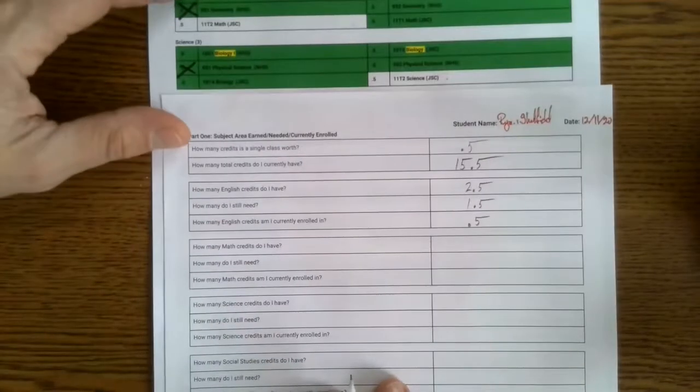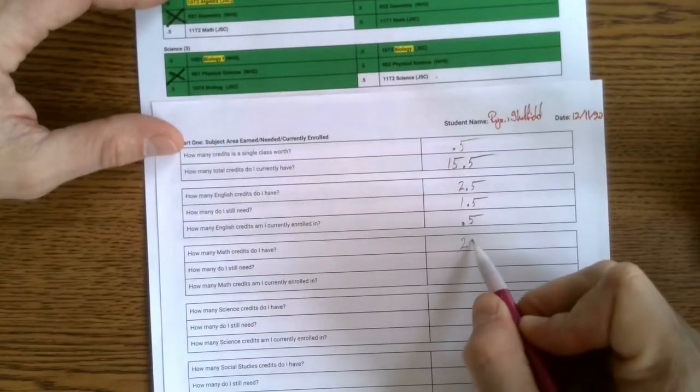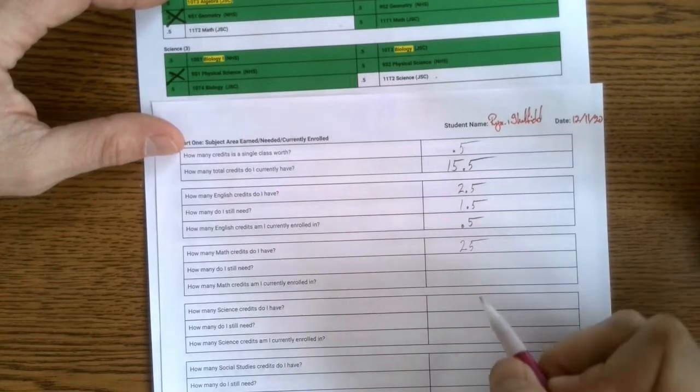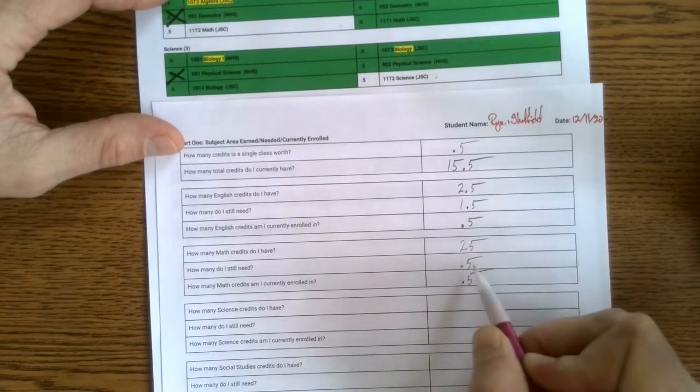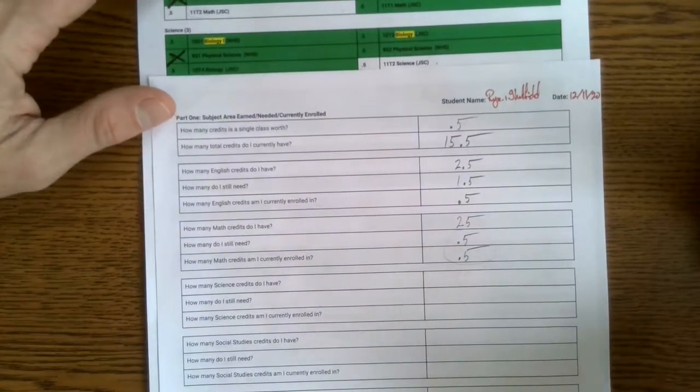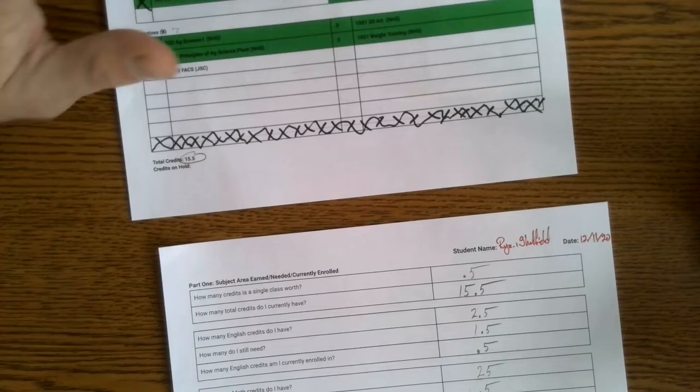What about math? Well, I've got, again, 2.5. How many do I still need? 0.5. Well, how many am I enrolled in? 0.5. So I'll be done with that after this term. So we'll do this for every subject area. And that will then tell us how many credits, including elective ones, we still need before graduation.